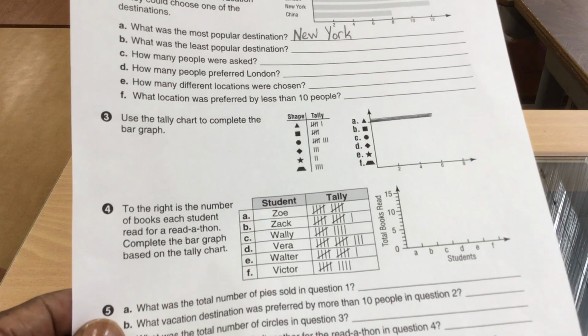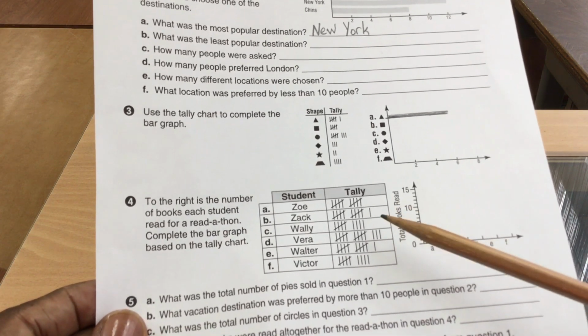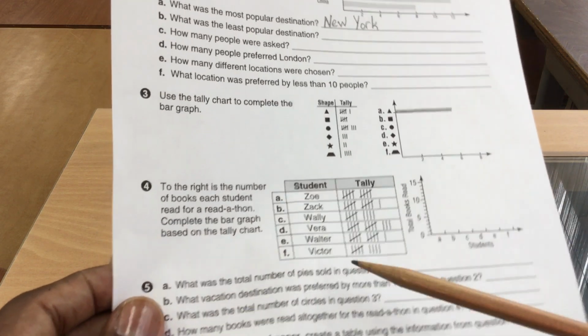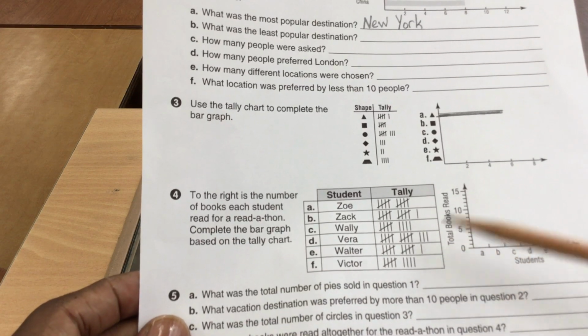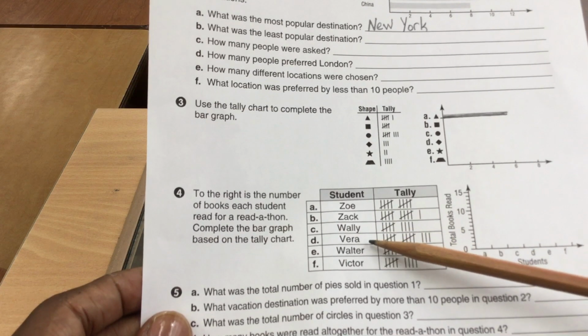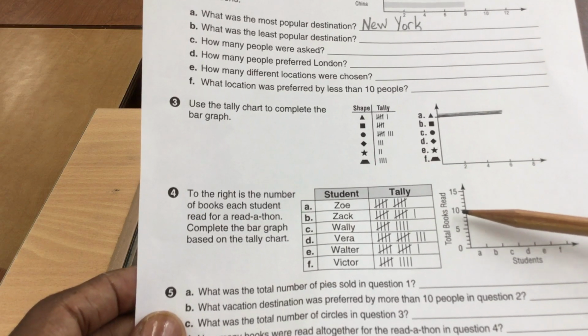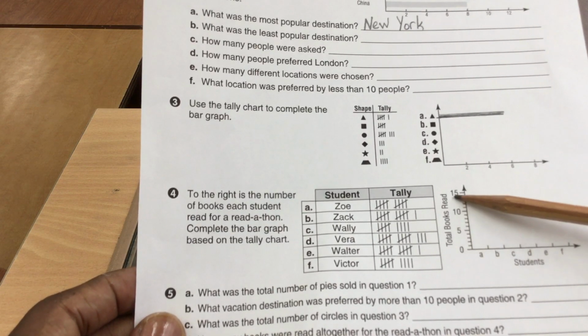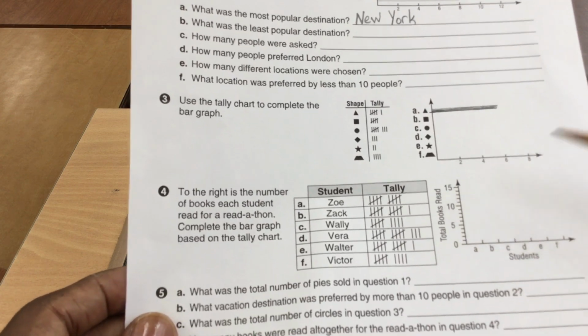Part 4. To the right is the number of books each student read for a readathon. Complete the bar graph based on the tally chart. Okay, so we have the students, Zoe, Zach, Wally, Vera, Walter, Victor. And our vertical axis, we have the total number of books read. It goes in 5s, 0, 5, 10, 15.